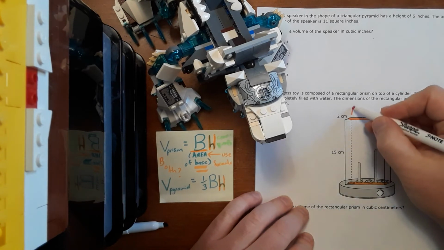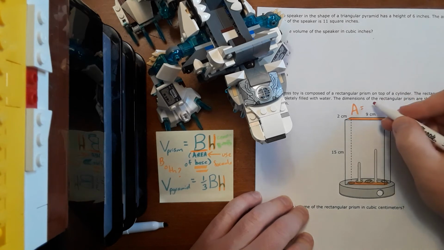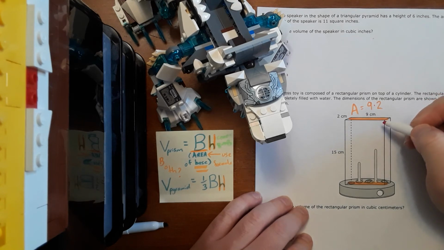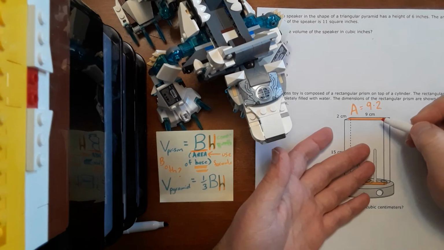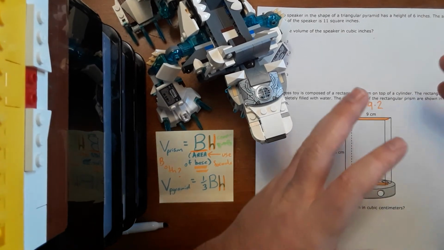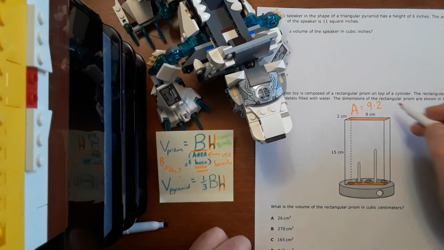So I need the area of that rectangle, and the area of any rectangle just equals length times width, or base times height of a rectangle. That gets confusing though, because then the rectangle has a base and a height, and the whole entire prism has a base and height, so let's just say length times width today.